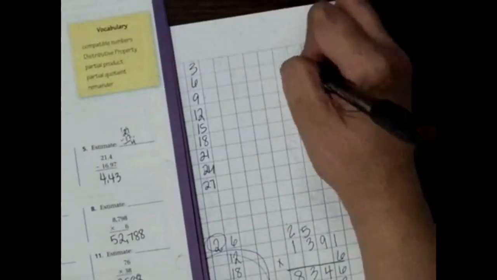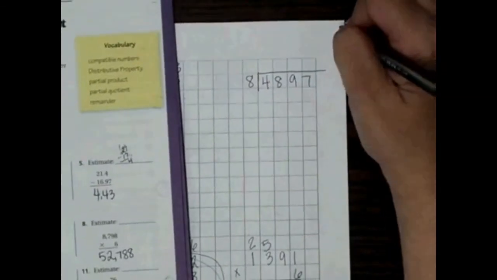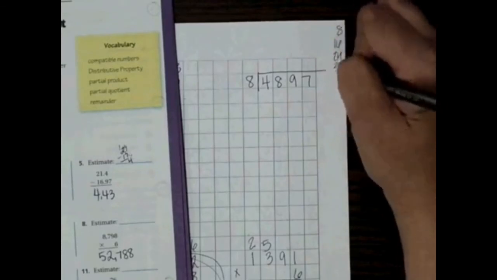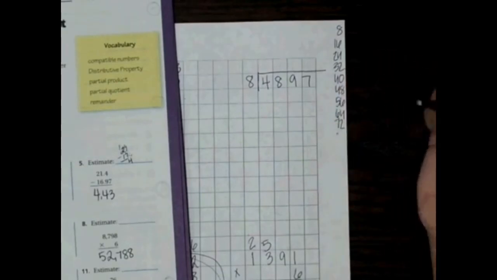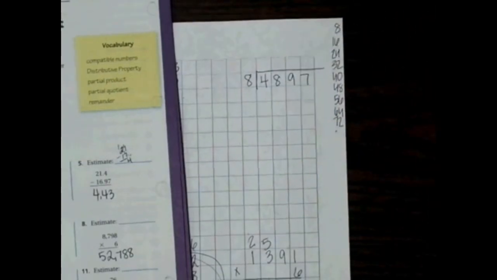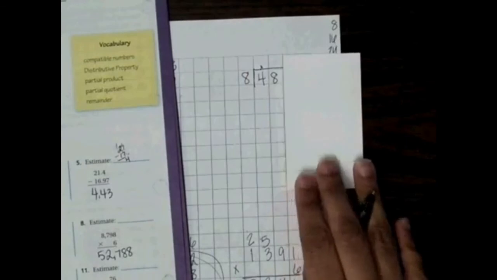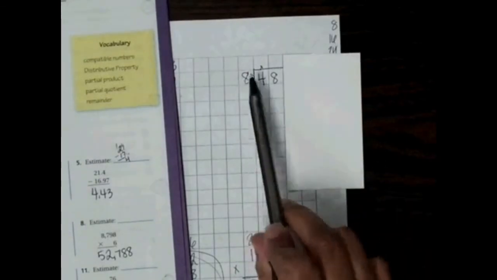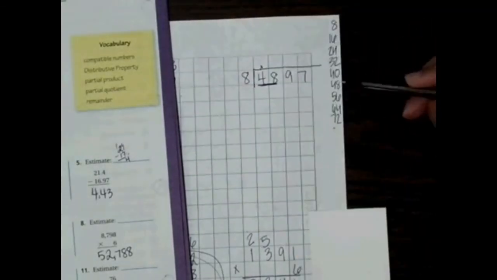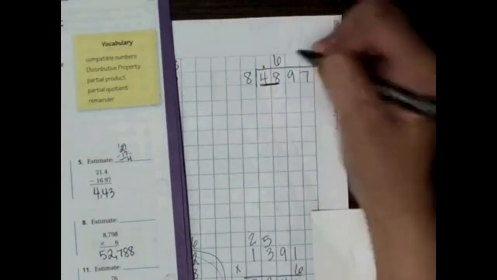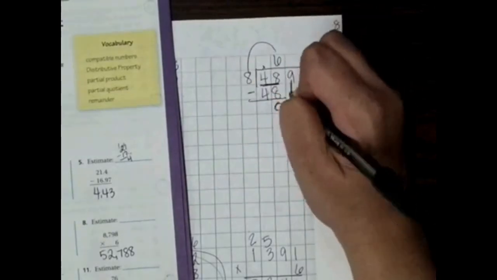4,897 divided by 8. I'm going to list my multiples of 8. 8, 16, 24, 32, 40, 48, 56, 64, 72. So this one's tricky because 8 can't go into 4. So you just put a tiny little x, and then you do 8 into 48. Now a lot of scholars think, oh, it's 8 into 8. No, you've got to still include that 4, so 48. So if you notice, it does work perfectly on the 6th multiple. So you put the 6 here. 8 times 6 is 48. 48 minus 48 is 0.